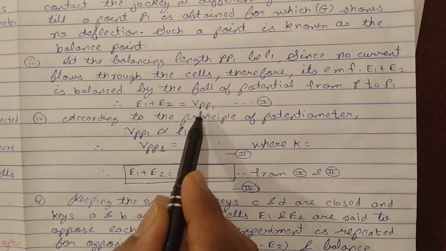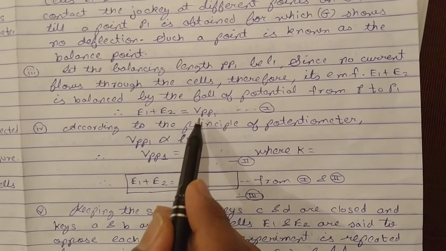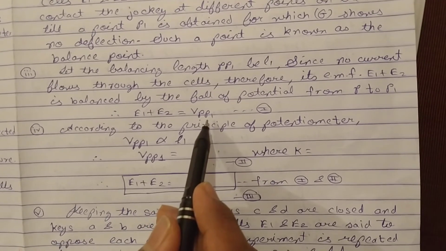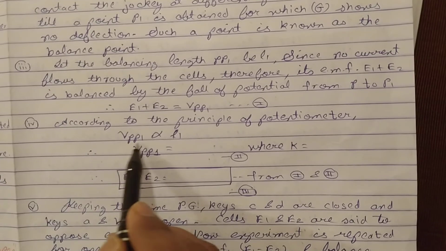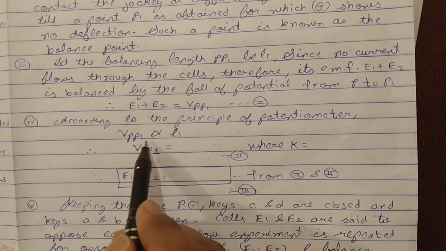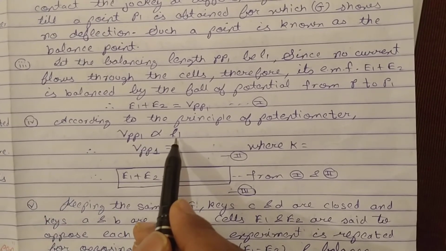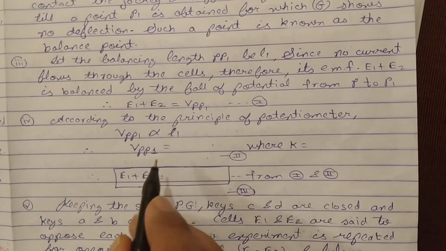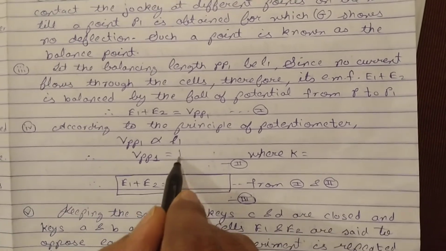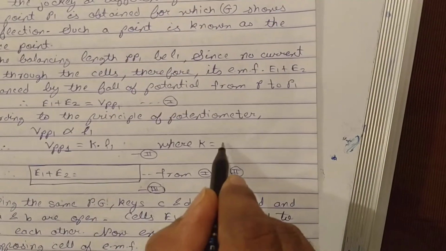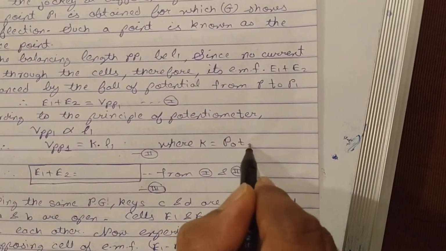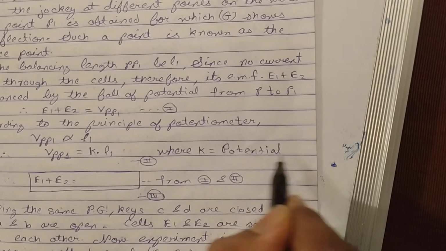E1 plus E2 equal to what? Voltage between P and P1, say number 1. Then according to the principle of potentiometer, voltage between P and P1 is directly proportional to length L1. If I remove the proportionality, then a proportionality constant will come, that is K times L1, where K is called potential gradient, as I mentioned in the last lecture.